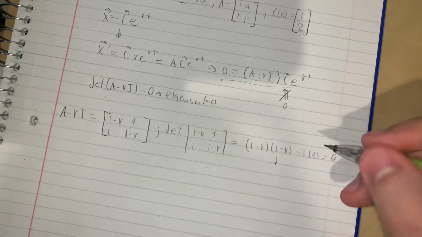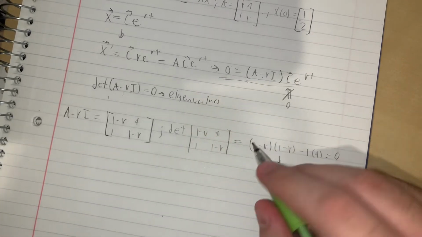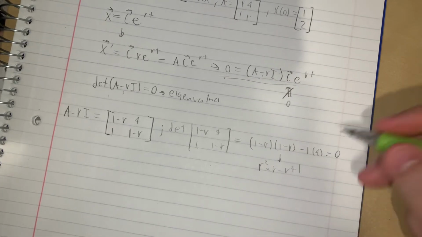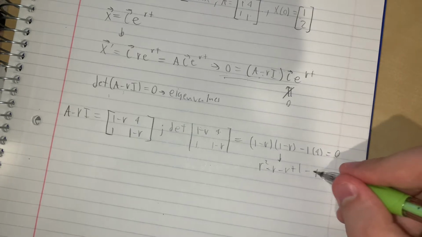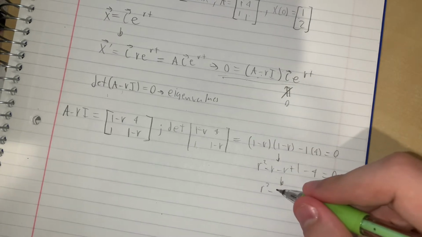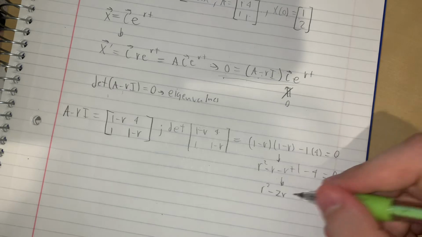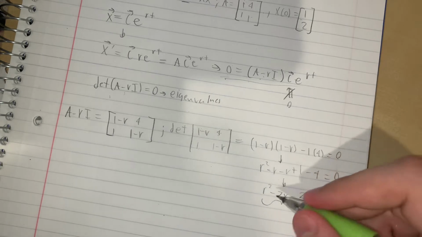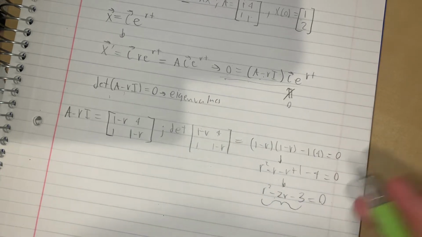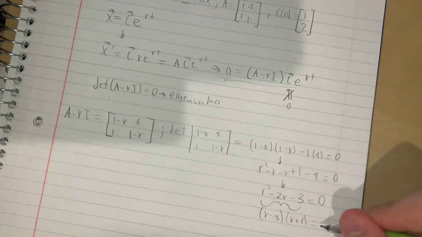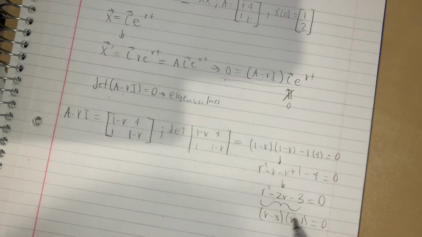So let's distribute. We get r squared minus 2r plus 1, and then that is subtracted by 4. Combining like terms, we get r squared minus 2r minus 3 is equal to 0. This can be factored. What multiplies to negative 3 and adds to negative 2? The answer is r minus 3 and r plus 1 is equal to 0. For either of these to be 0, r has to be 3 or negative 1.